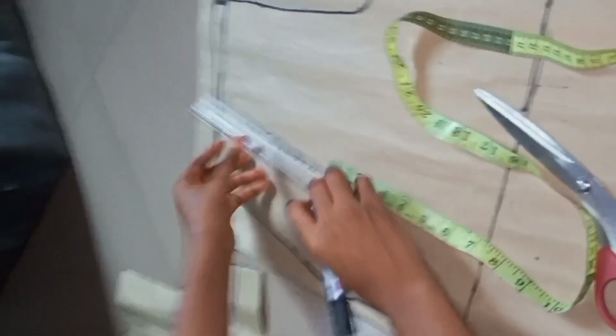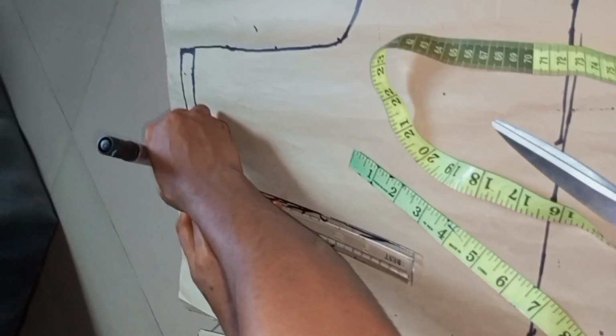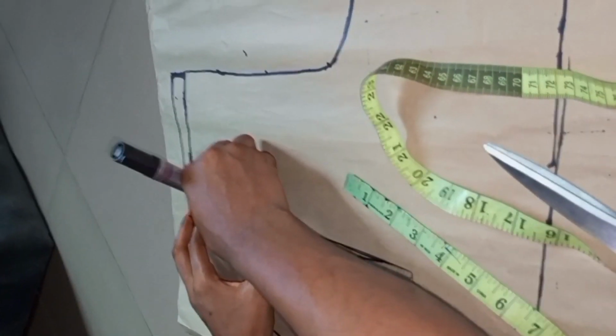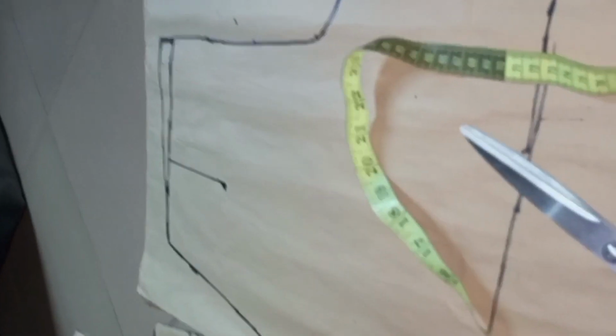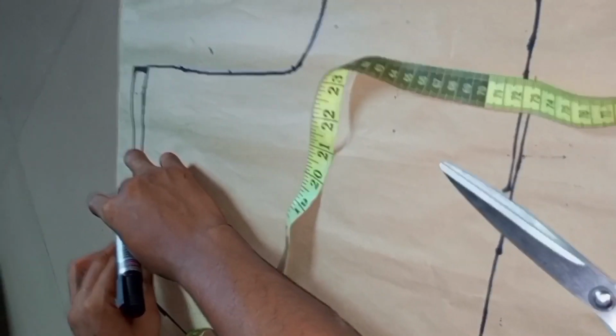And then you connect the point. Then mark 1/2 inch on both sides.